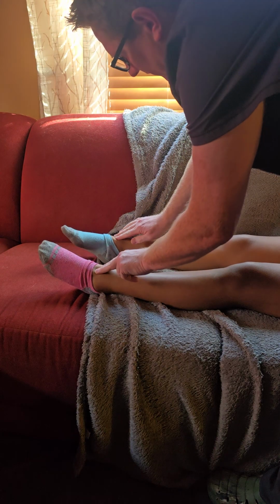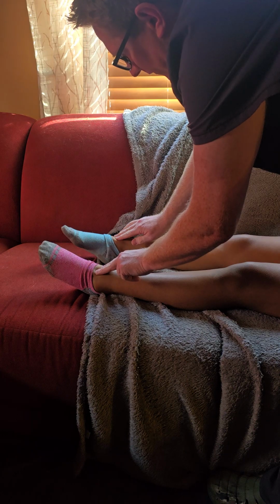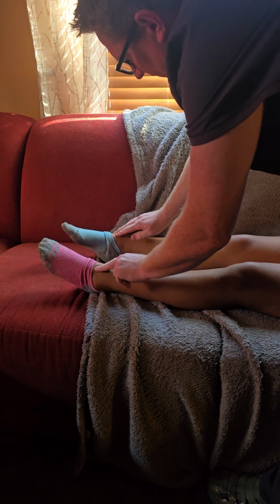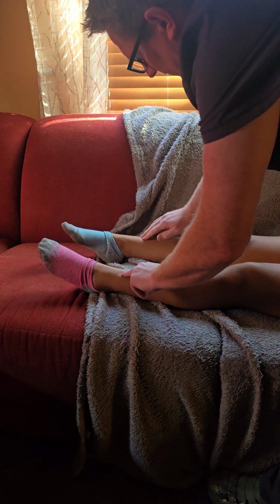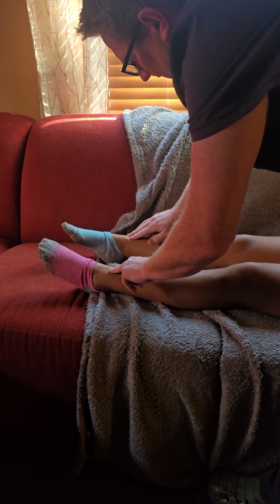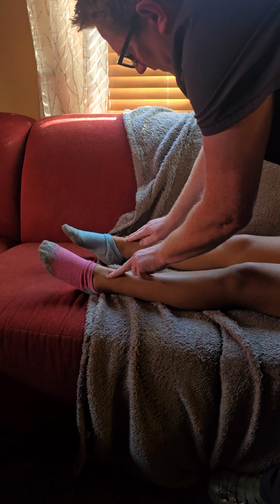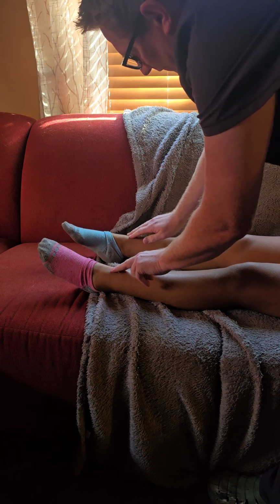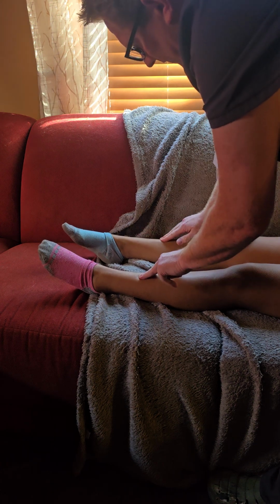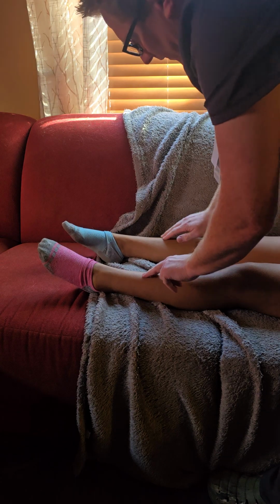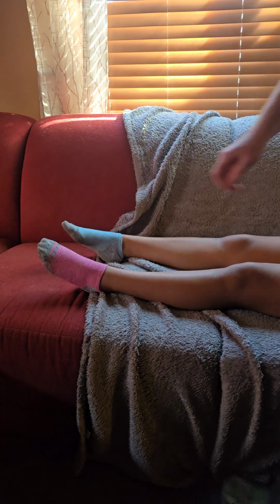I'm just going to push down. 3, 4, 5. Okay, no edema. No indentation left. Okay, no indentation left there.